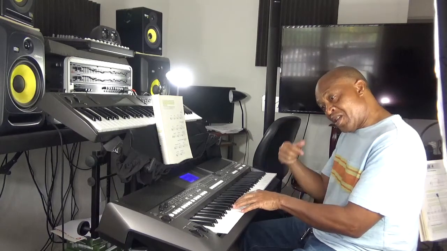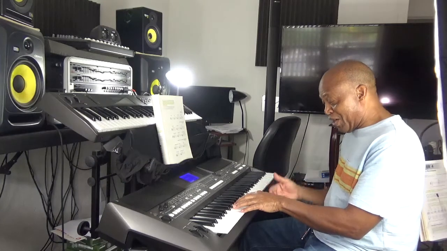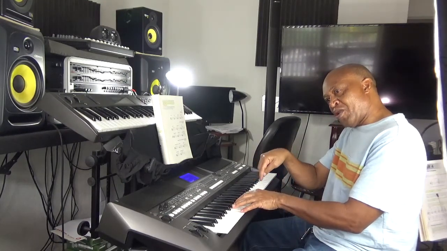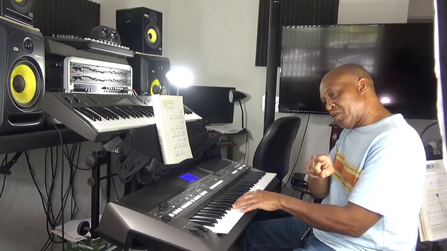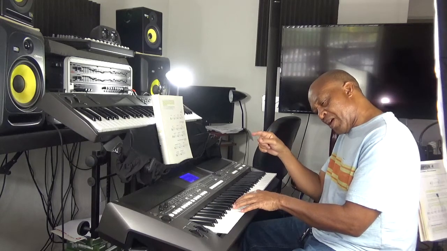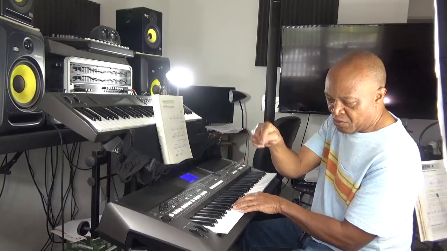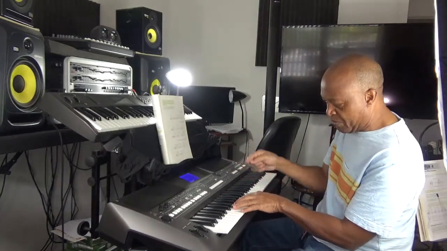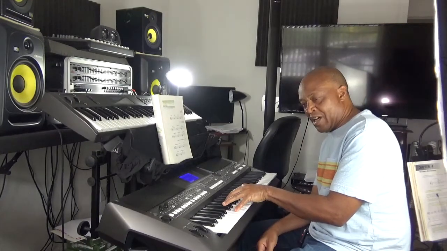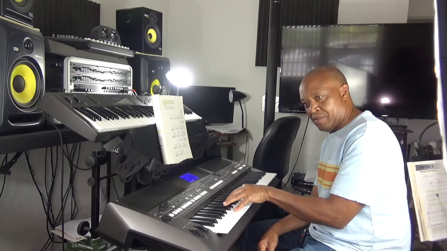Now I need a C dominant 7 chord, and all I need to do from the C major 7 chord is lower the 7th note that I just added a half step. B, go down a half step from the B, and I got a B flat. Then I have C dominant 7th. Alright, see?